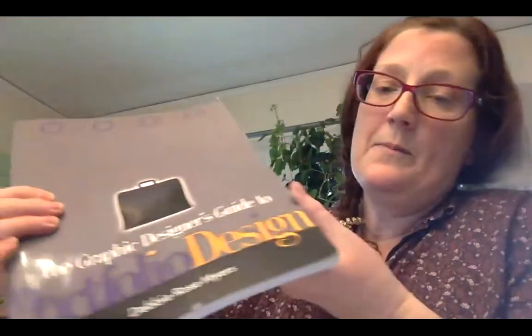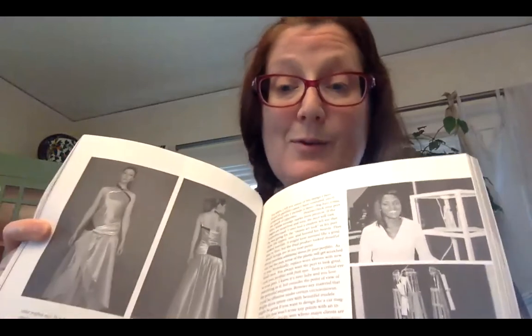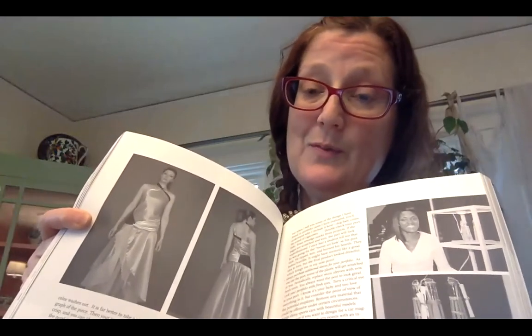I've got here the Graphic Designer's Guide to Portfolio Design. I would have shown you these, of course, in class, handing them around, but in lieu of getting a lot of textbooks from me to look at in terms of creating your portfolio, you might want to Google best designer portfolios.